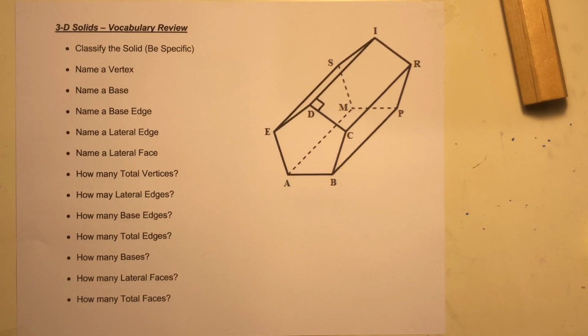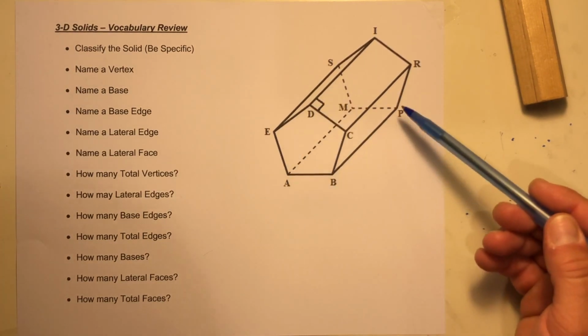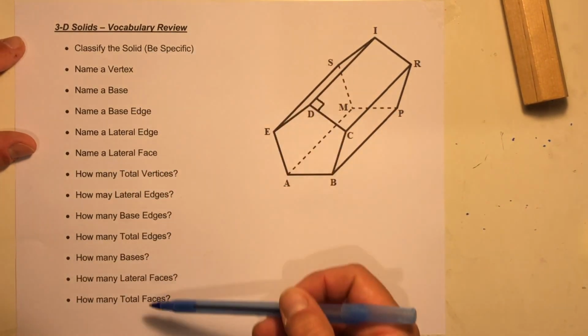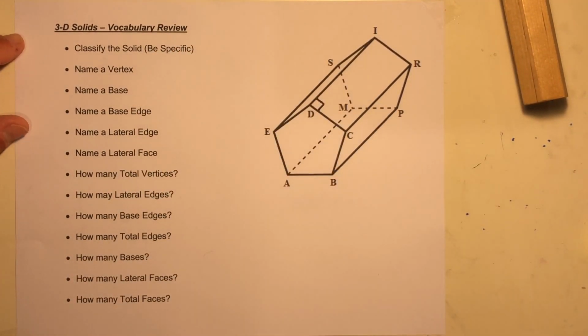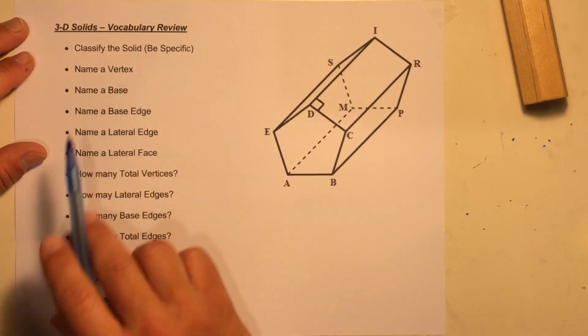Okay, so let's look at a specific example here. As you can see, we have a picture of our solid here, all right? And we're going to make some assumptions here, but basically I wanted you to take a look. We've got a long list of questions to answer, but basically we'll just be counting things and naming parts of this solid. So the first one says, classify the solid and be specific.